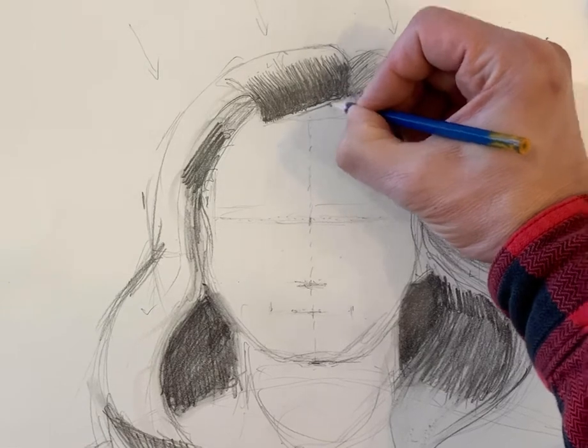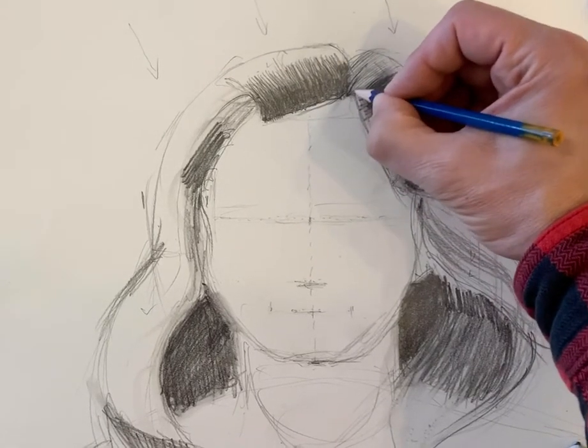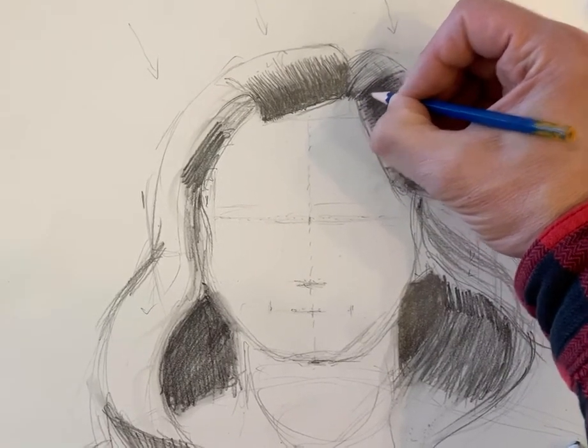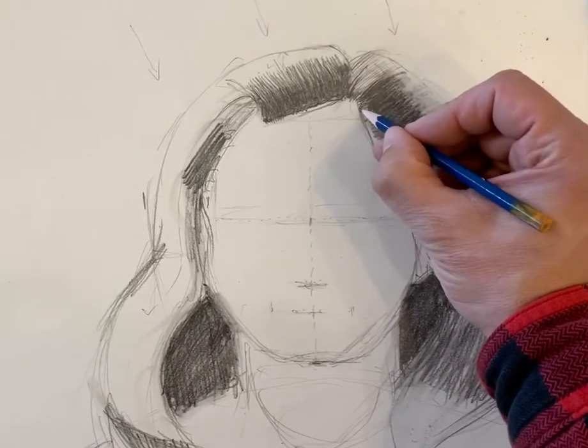Maybe I think about whether it's curled over or it comes from the roots. The roots would attach like that, or over here.